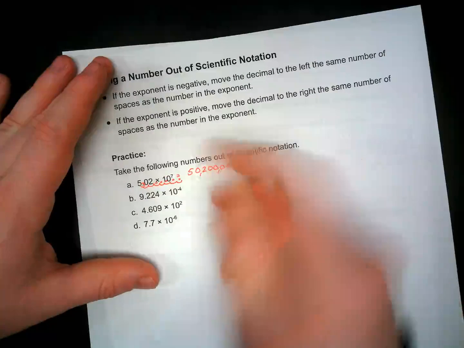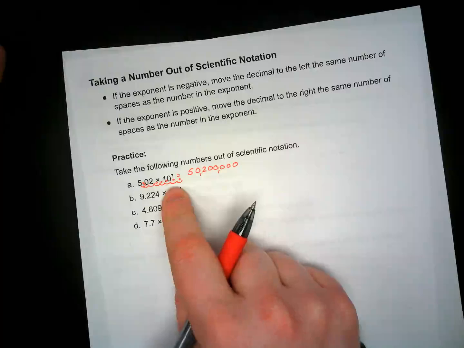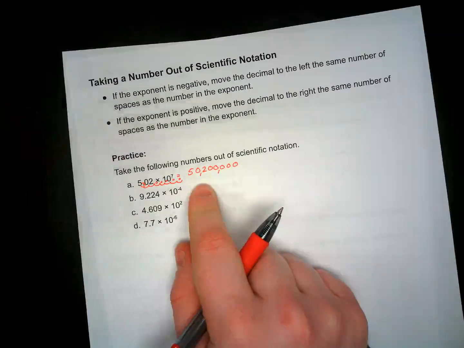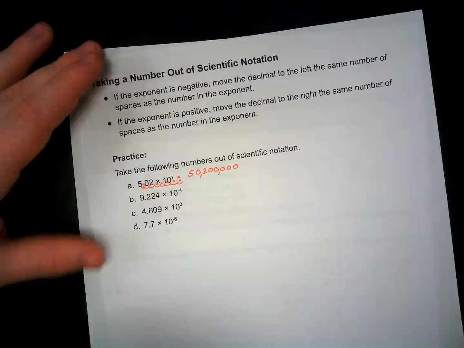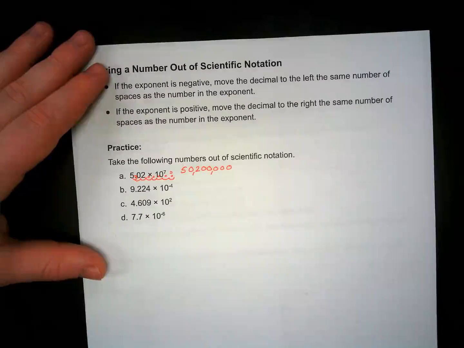Add some commas in there. So 5.02 times 10 to the 7th power is actually 50,200,000. Okay, so we just took that out of scientific notation. Let's try another example here.